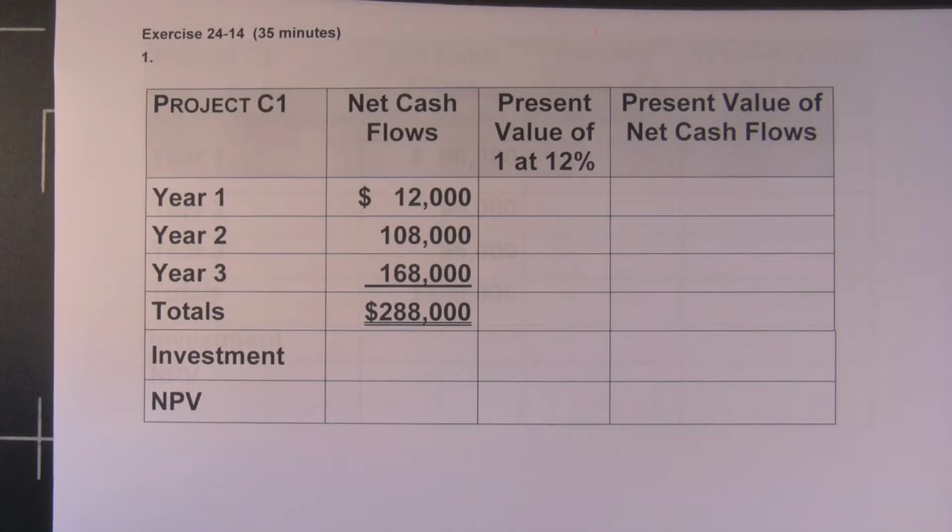Exercise 2414 asks us to evaluate three different alternatives, three projects, cleverly enough labeled C1, C2, C3. Each of these projects has the same exact cost of $288,000. So that's going to be the amount that's going to be invested.